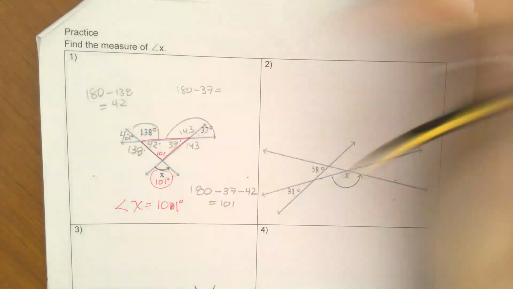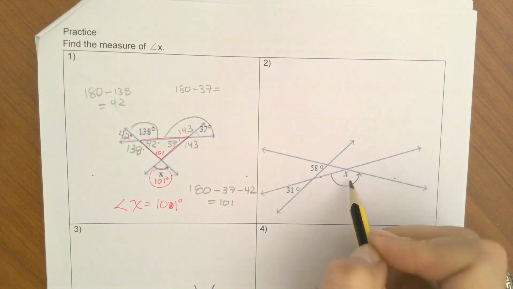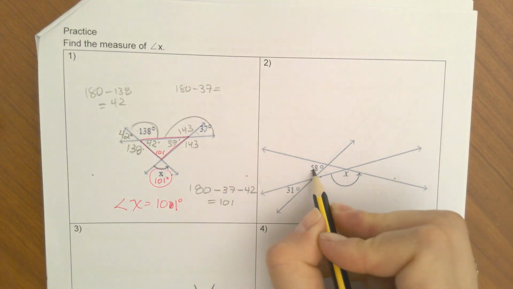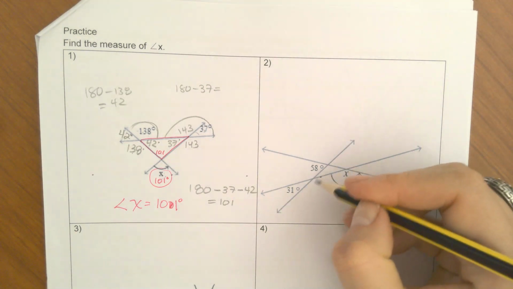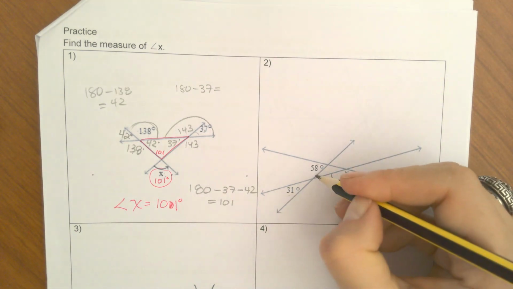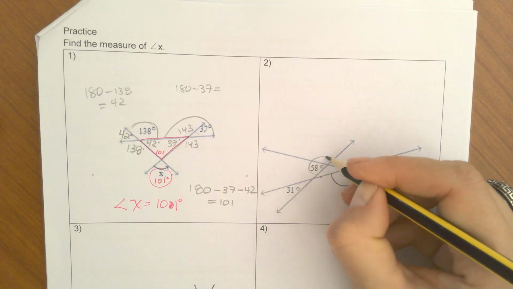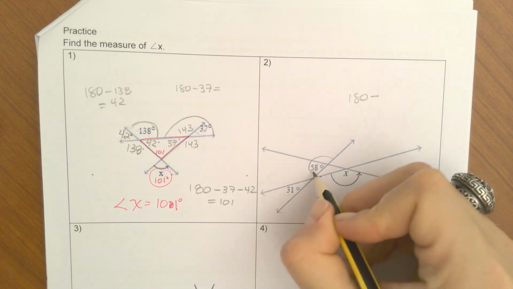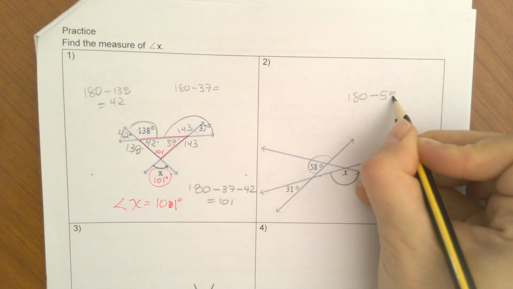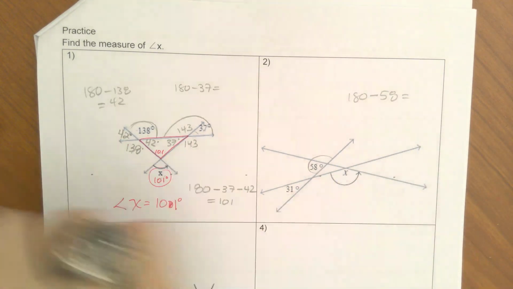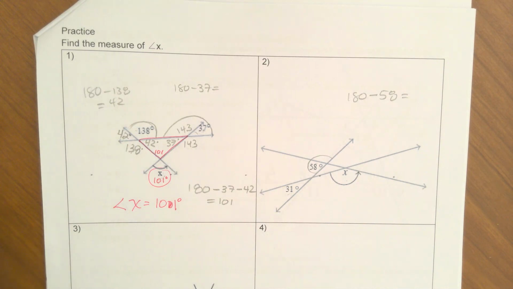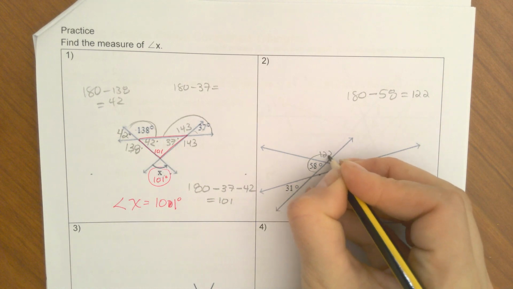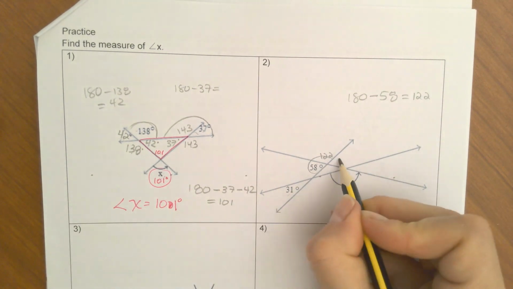So if I look at number 2, I have to find angle x. I don't know how to find it. I just start with one number, and it doesn't matter which number you start with. Let's do 58. That's half a circle, which is 180. And if I take away 58, that will give me this missing angle. So 180 minus 58 is 122. So here is 122. But I know opposites are the same.